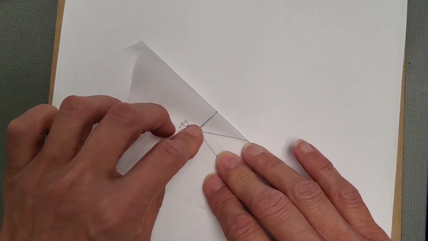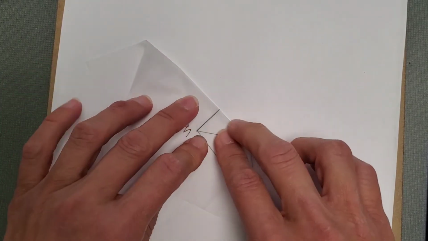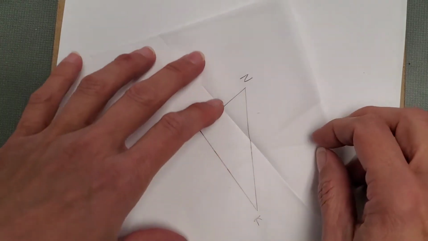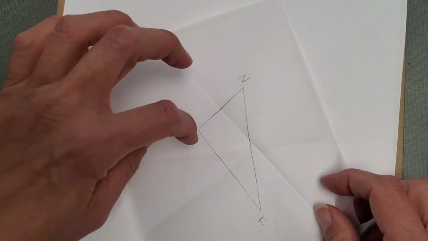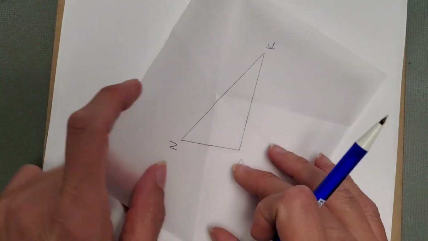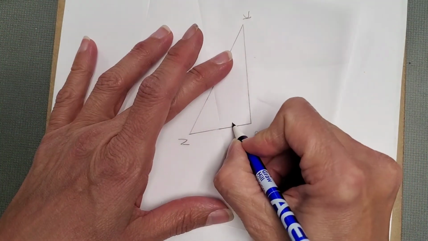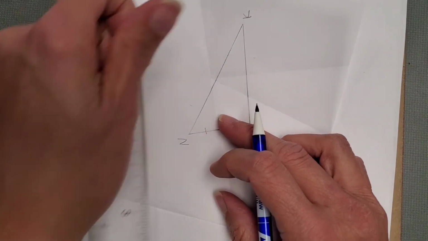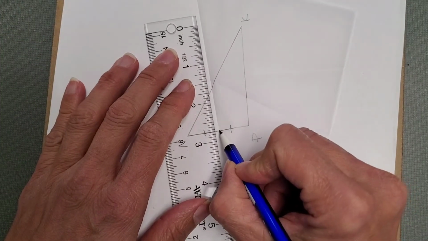And then I'm going to take N and place it on P, and that is going to be the perpendicular bisector of NP. So a perpendicular bisector is a line or segment or ray that divides a segment into two congruent parts. So I'm going to label those so you can see that. So now I have this part equal to this part. I should draw those first so you can see that. Sorry. I'm going to get my pencil. I'm going to draw each one of those.